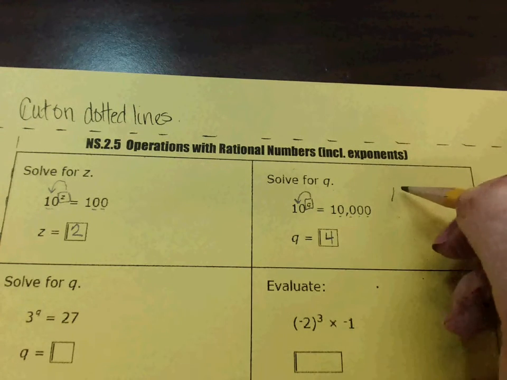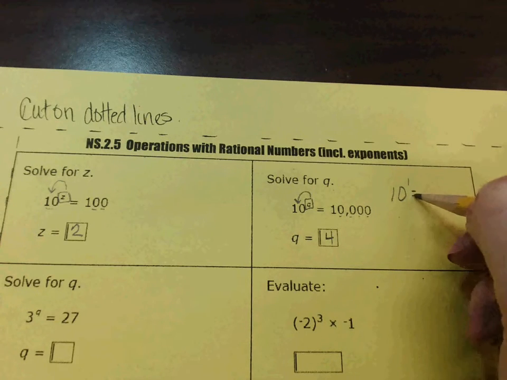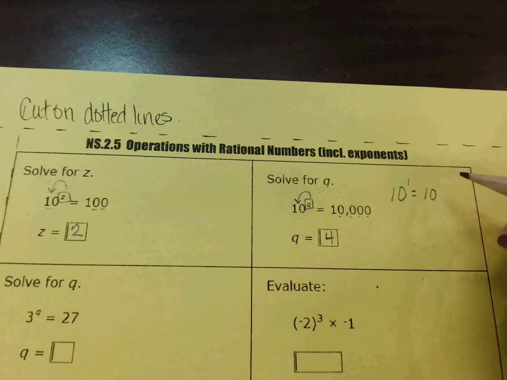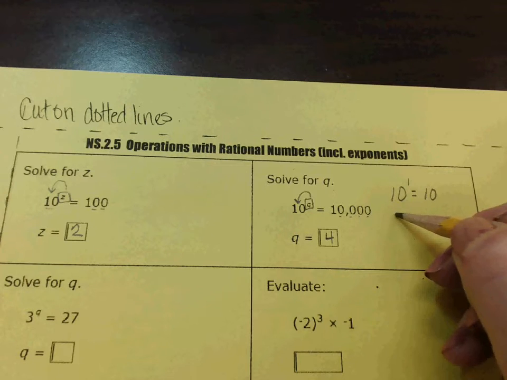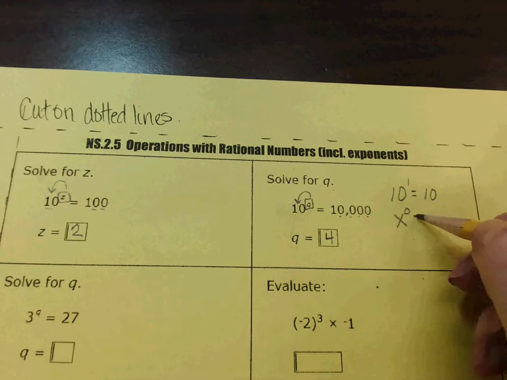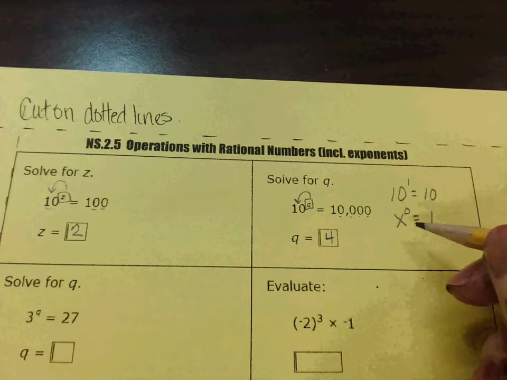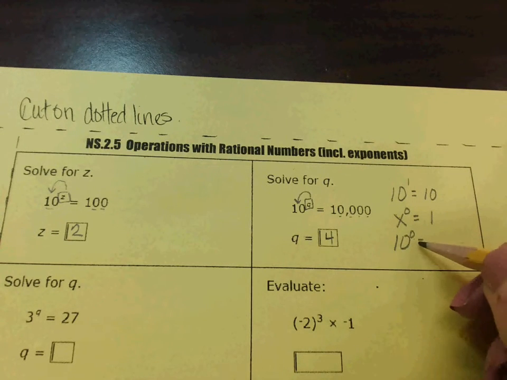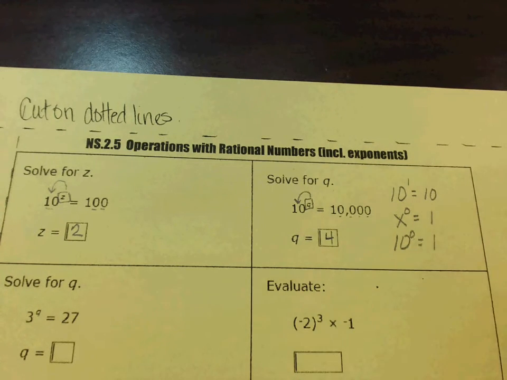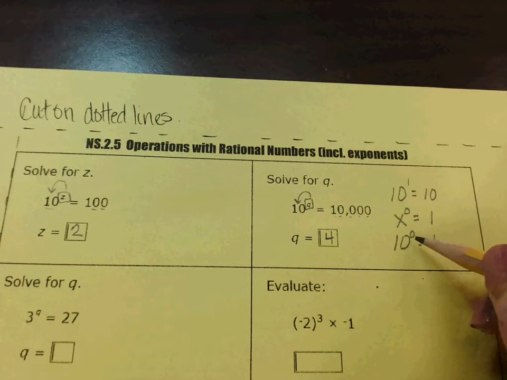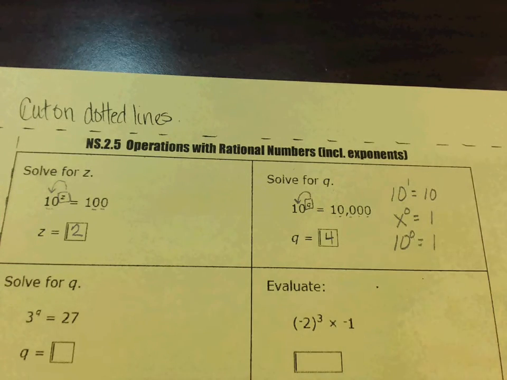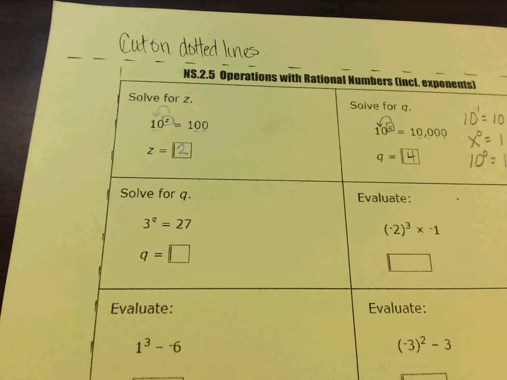Let me remind you that 10 to the power of 1 means I have 1 zero, so it's 10. Any number to the power of 0 is equal to 1. Those are just some basic facts, and that would include 10 to the power of 0 is 1. It has 0 zeros. Easy to remember, right?